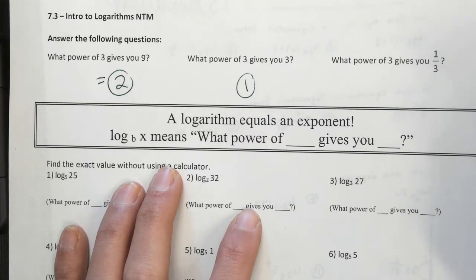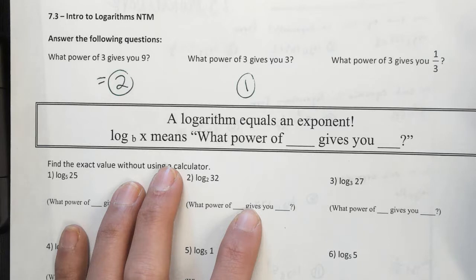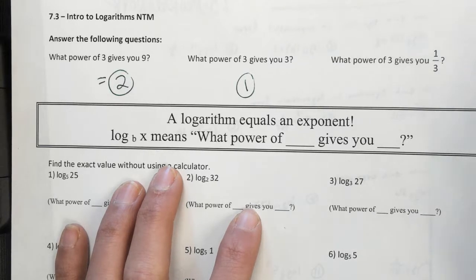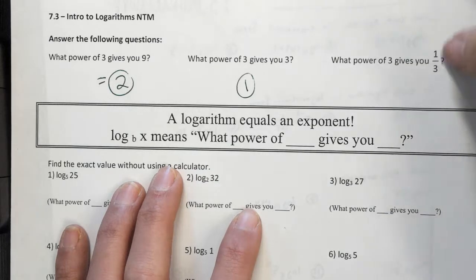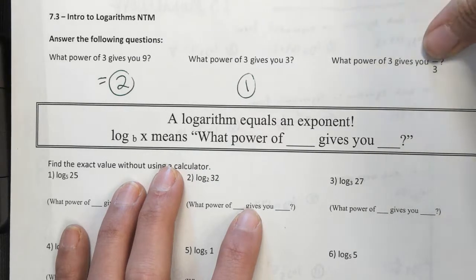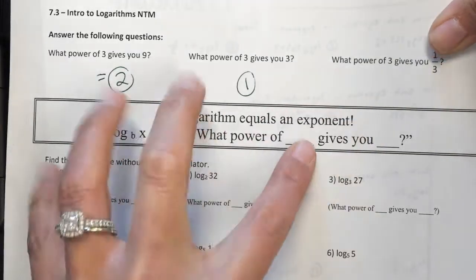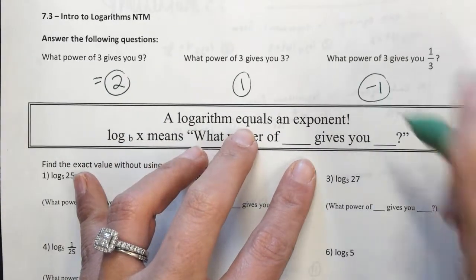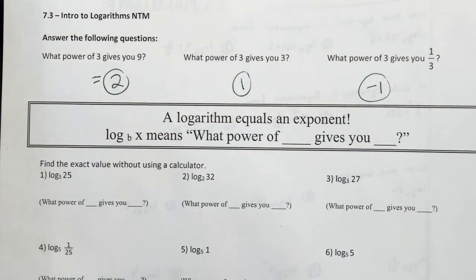What power of 3 gives you 1/3? Yes. Good. -1. How'd you know that? Because it's a fraction, right? So you ignore the 1. 3 to the first gives you 3, so it's a fraction. It'll be -1. Good. So that's what a logarithm is. That's just a fancy word for finding the exponent.